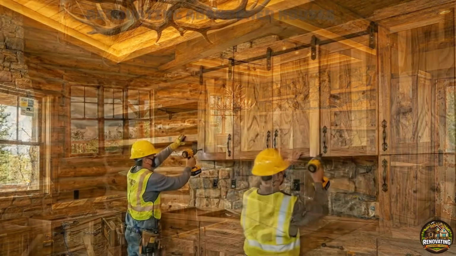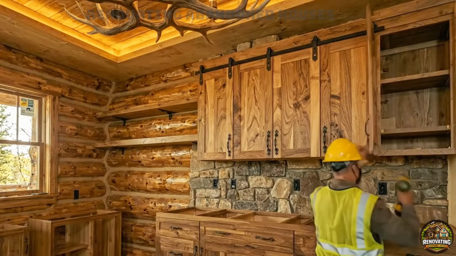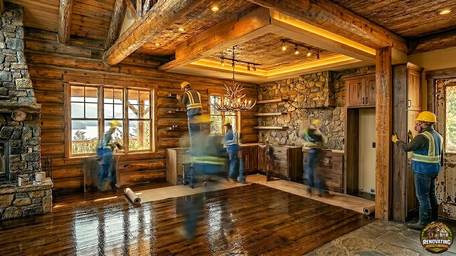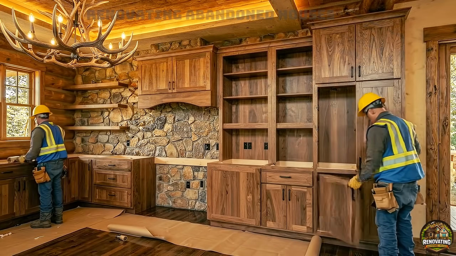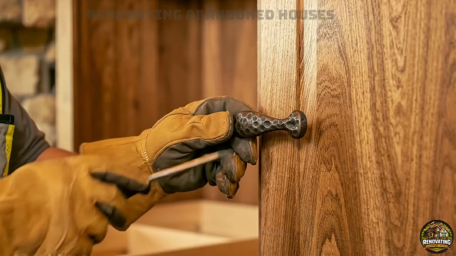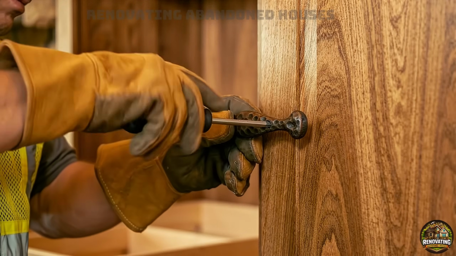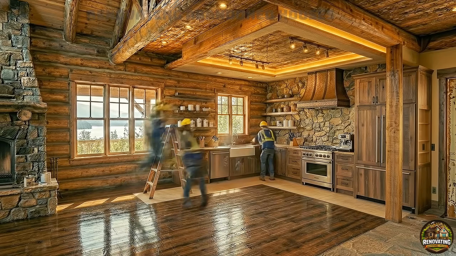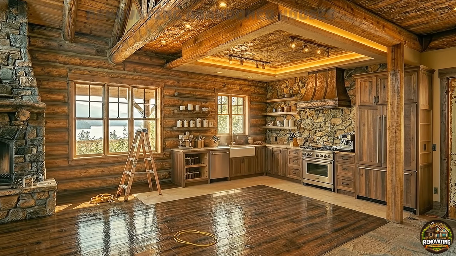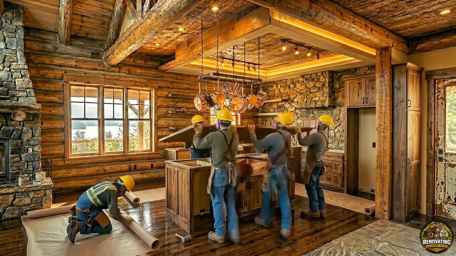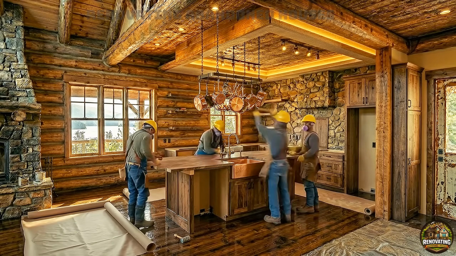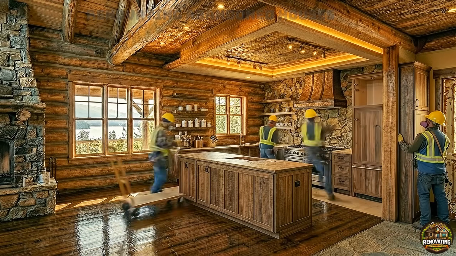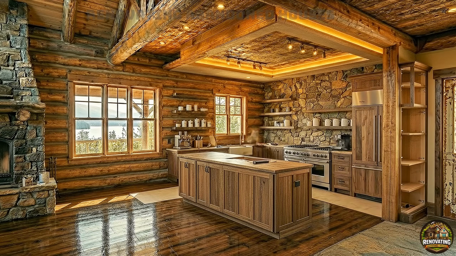Solid reclaimed walnut cabinets are installed along the stone backsplash. Reclaimed walnut carries a history in its grain. It has already expanded and contracted through decades of climate change. It is dimensionally stable in ways that new-cut timber is not. The hammered iron cabinet pulls add tactile weight, a physical signal that these cabinets are not decorative. They are built to be used.